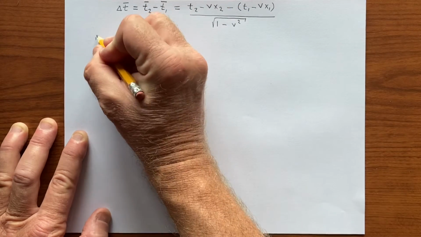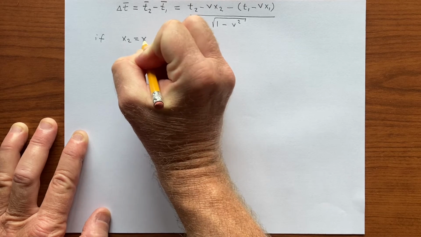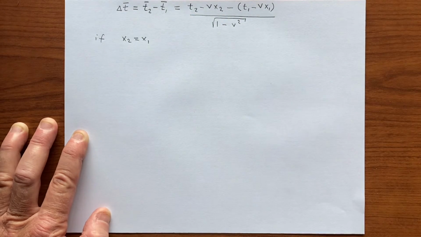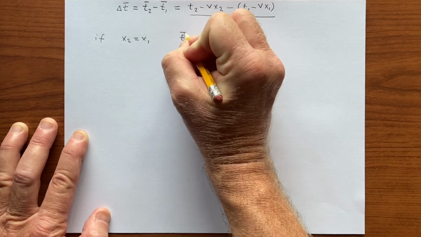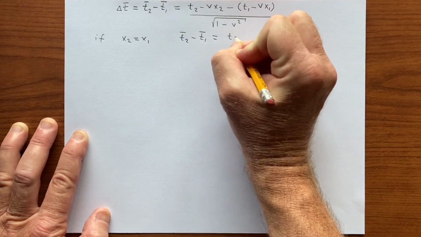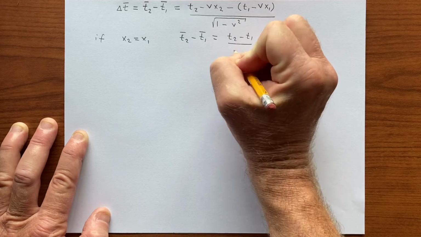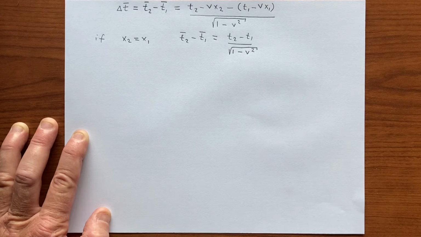Now, if x2 is equal to x1, which means that the clock is at rest in xt, then what we have is t2 bar minus t1 bar is equal to t2 minus t1 over the square root of 1 minus v squared.